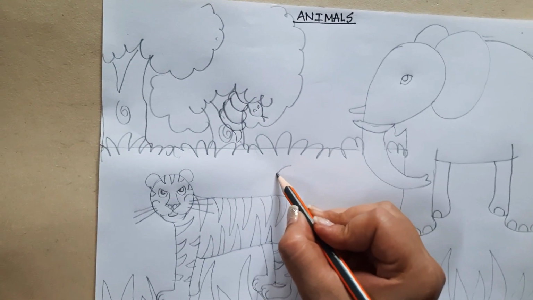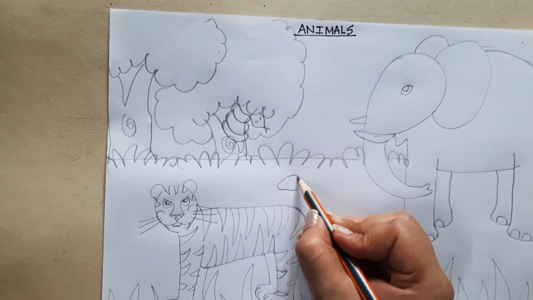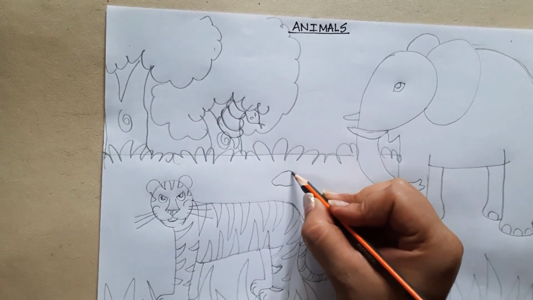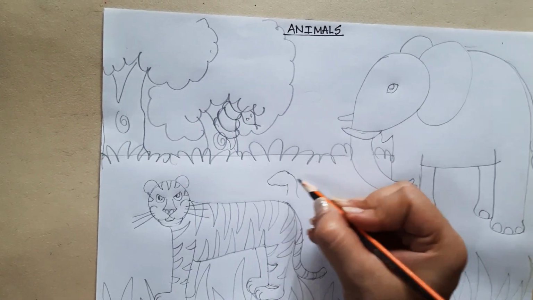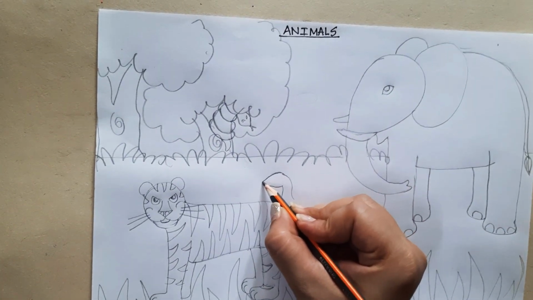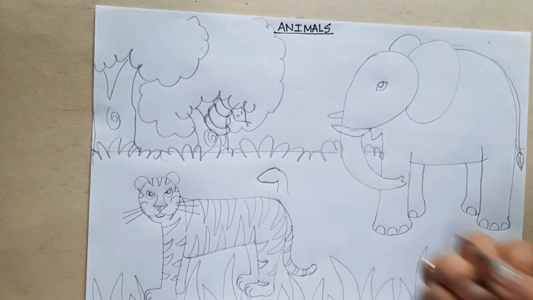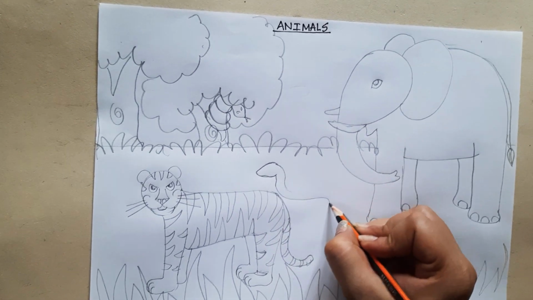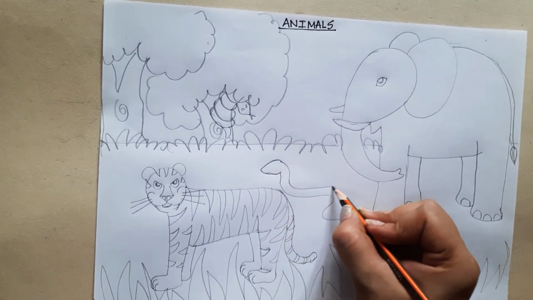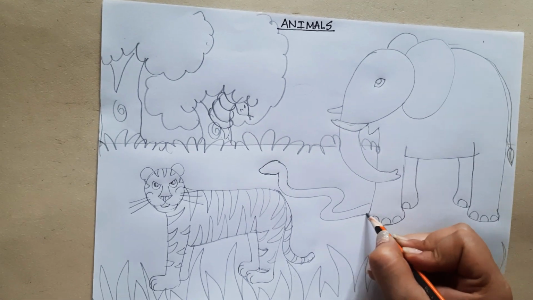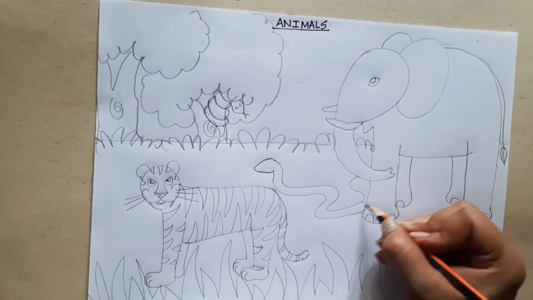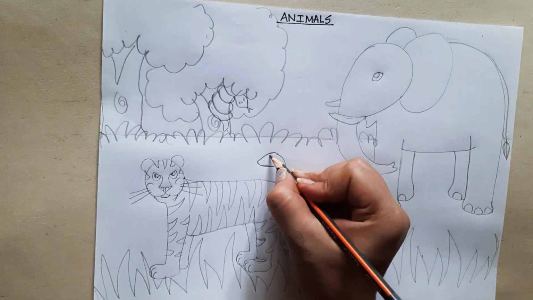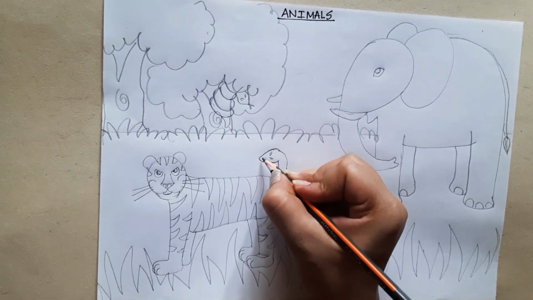You can also add the snake over here on the ground. A slithery snake. Do you see how I drew this? We just have to draw like this, children. Then bring it down and let him take his body wherever you want to. So this slithery snake.